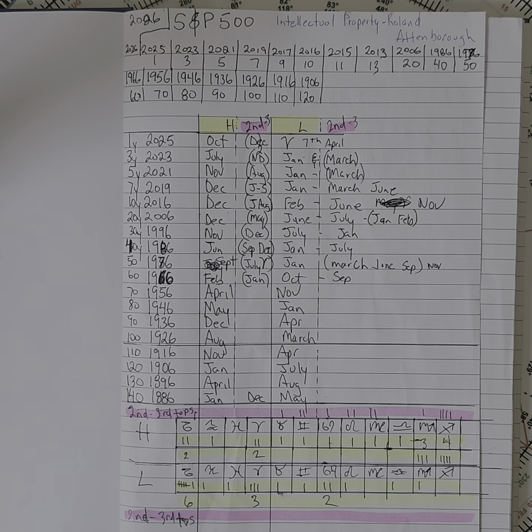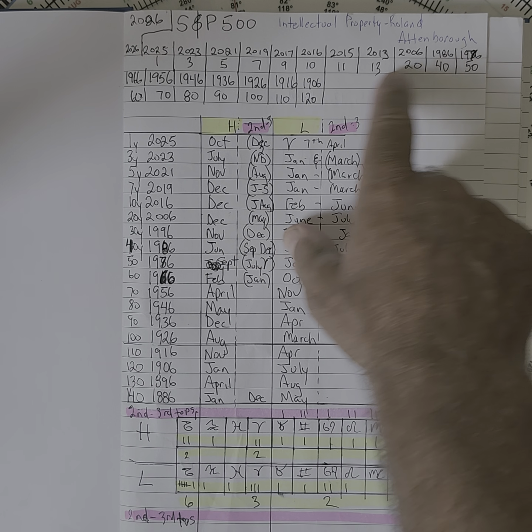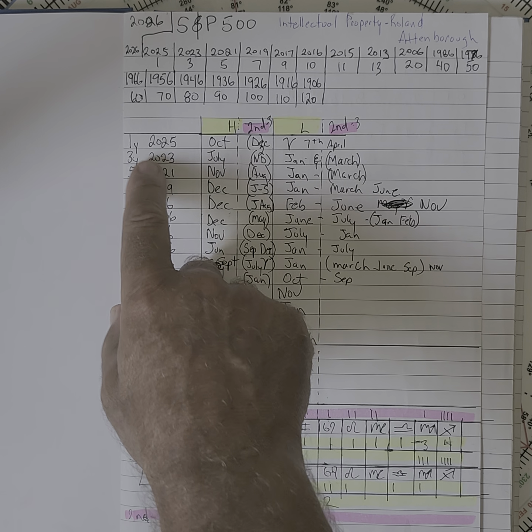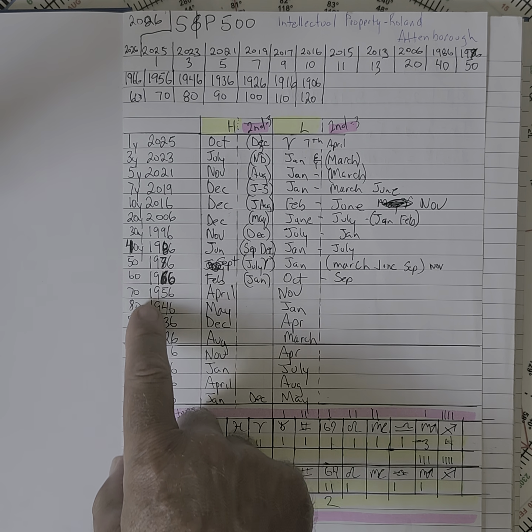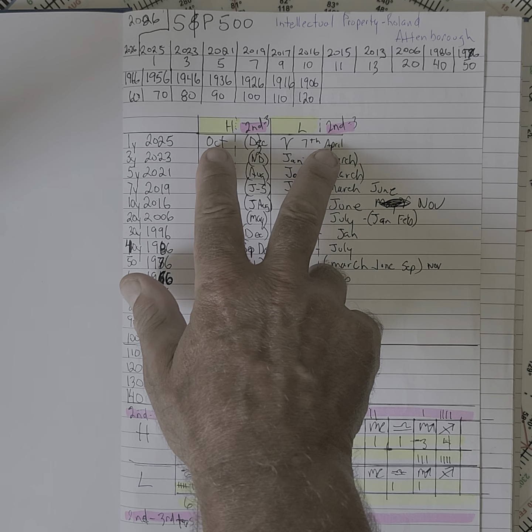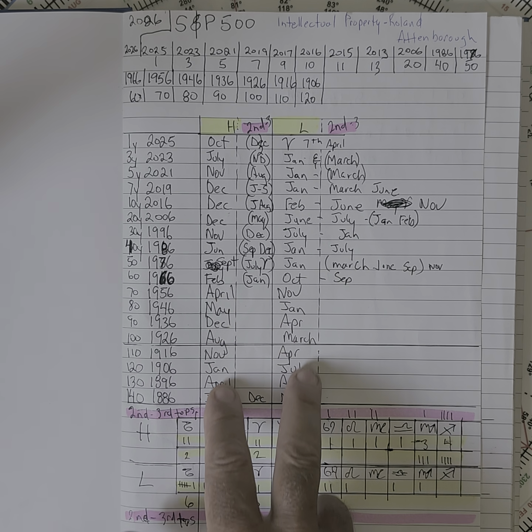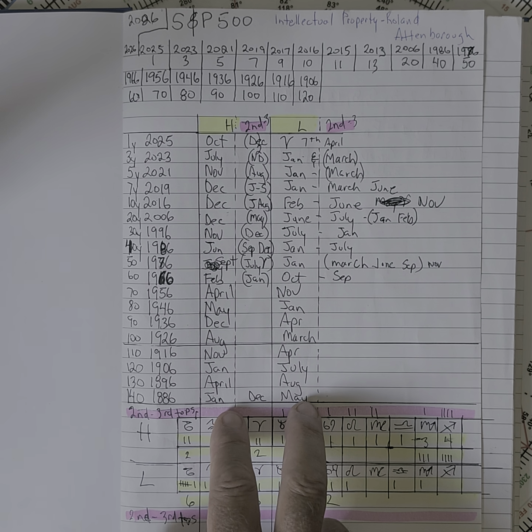This is our hand-drawn yearly time frame for the S&P 500. This is the intellectual property of Roland Attenborough, and what we're doing is taking all the odd cycles and all the even cycles and going back and cataloging the highs and the lows in the months where we can see the highest highs and the highest lows.